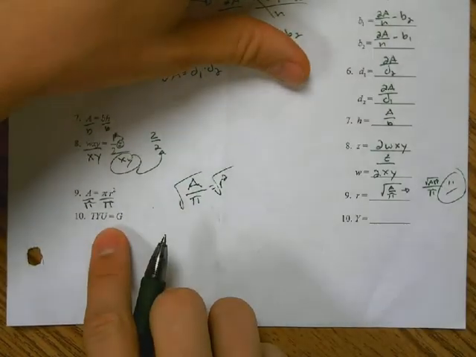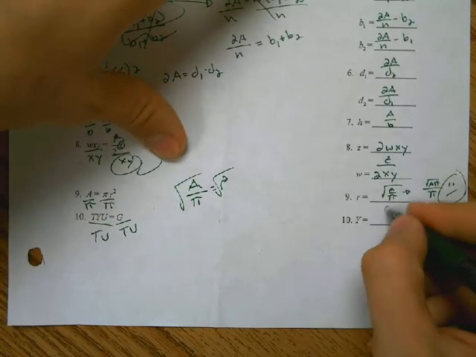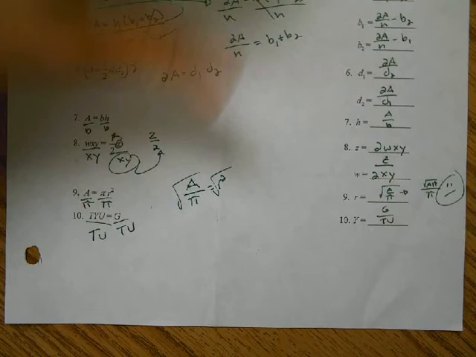This one over here, we've got a y. We'll divide by tu to get that y alone. We've got g over tu. And that'll be this first page. Let's see if we can't get this second page done real fast.